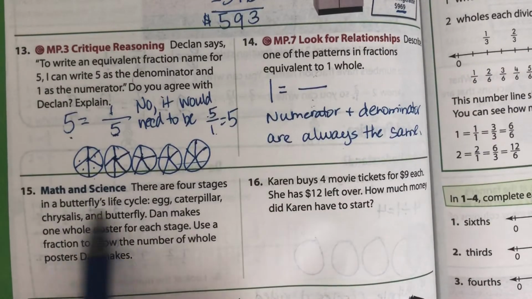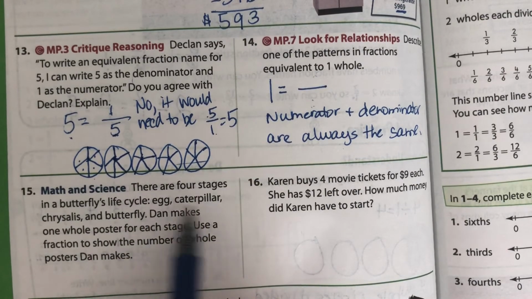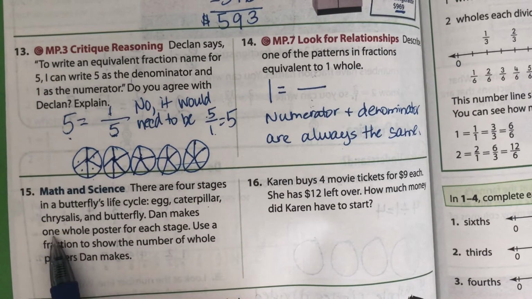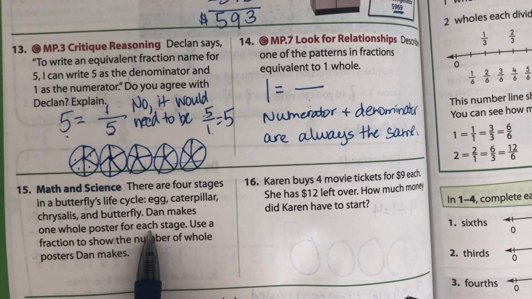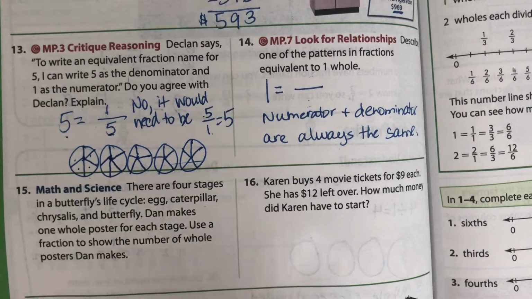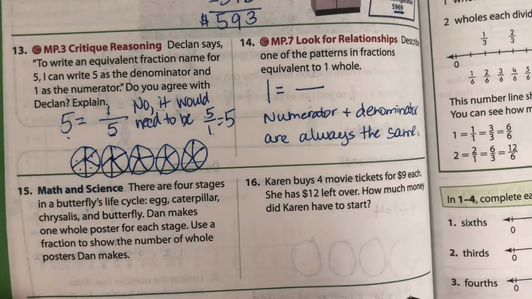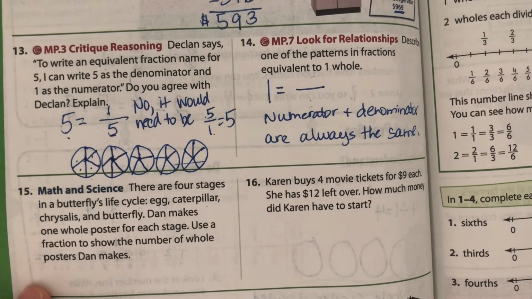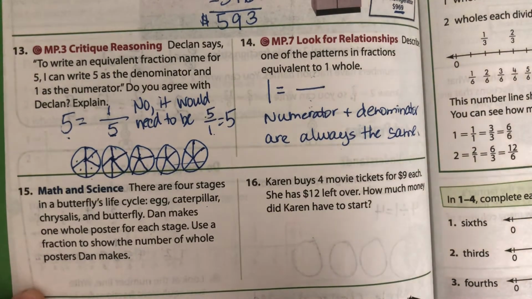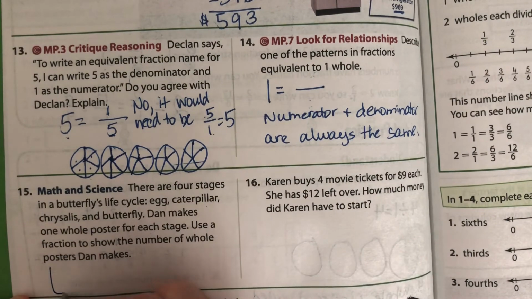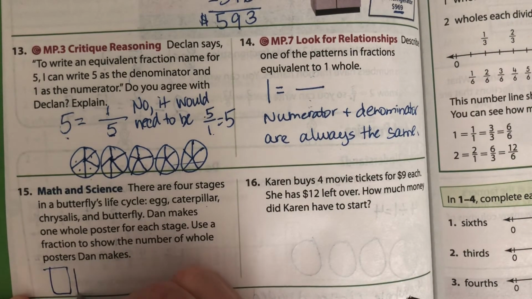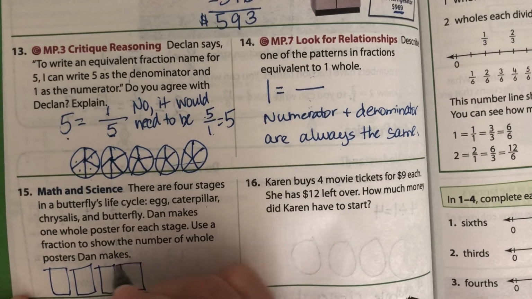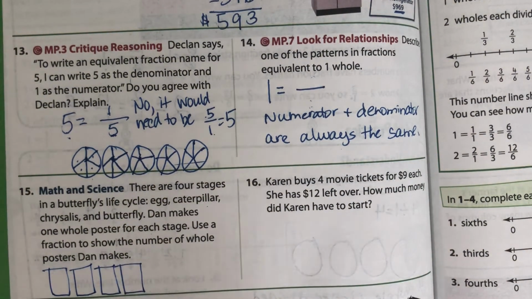There are 4 stages in a butterfly's life cycle: egg, caterpillar, chrysalis, and butterfly, just like we're learning in science. Dan makes 1 whole poster for each stage. Use a fraction to show the number of whole posters that Dan makes. Okay, so he's going to make 1 whole poster for each stage. So he's going to make 1 poster for the egg, 1 for the caterpillar, 1 poster for the chrysalis, and 1 for the butterfly. So you need to write that as a fraction.